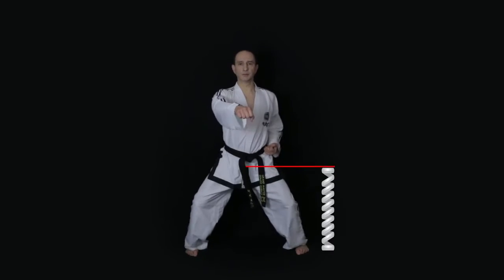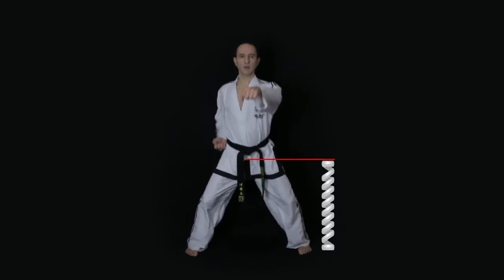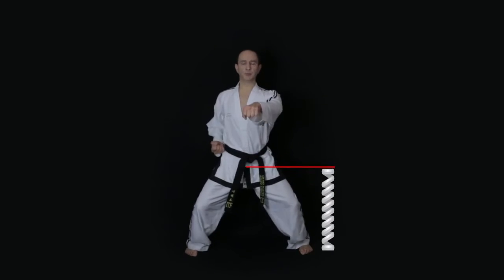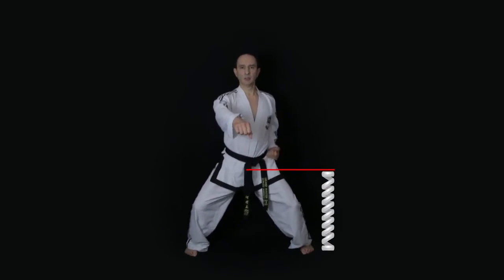So we need to do the same when performing Taekwondo techniques with sine wave motion. We need to use our joints as if they were springs. Going back to the example of sitting stance middle punch, the knees will act as springs when moving up and down. So the body will drop and then raise in a smooth way because of knee spring.